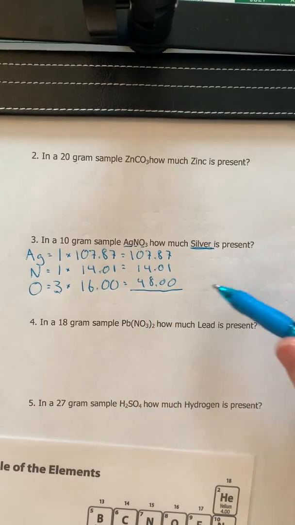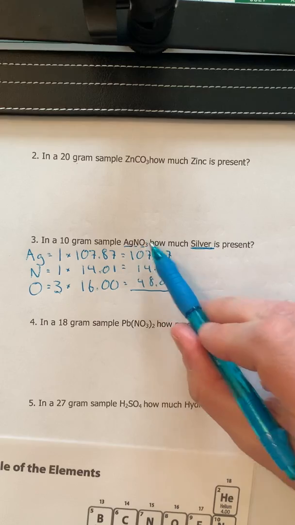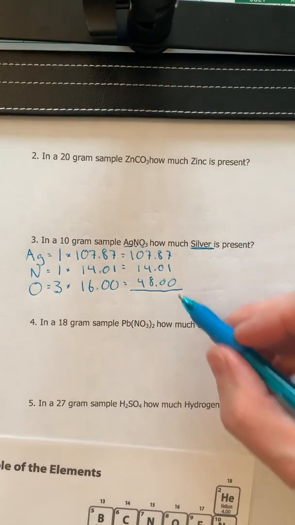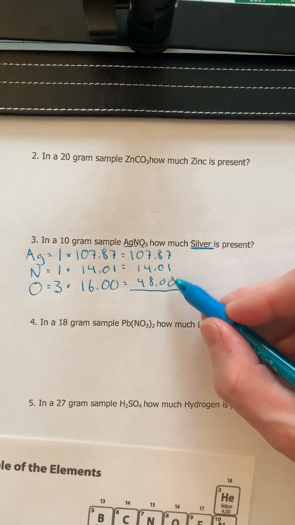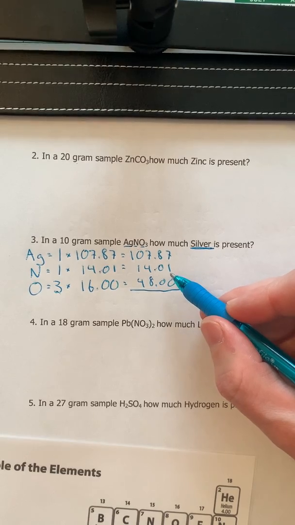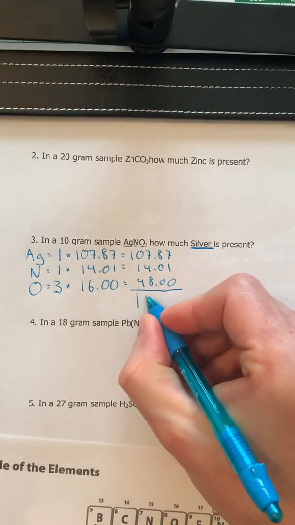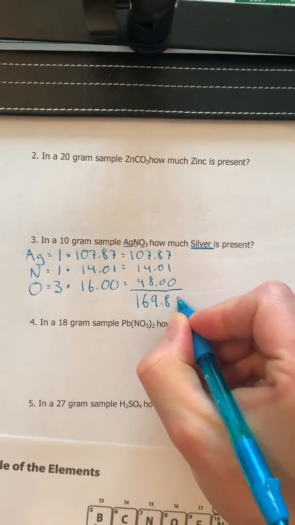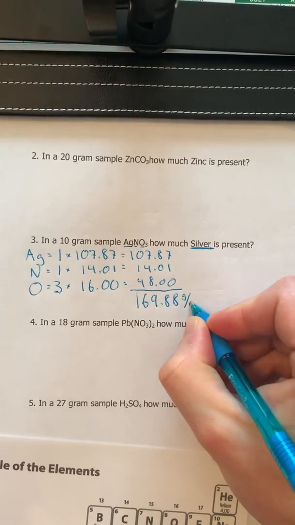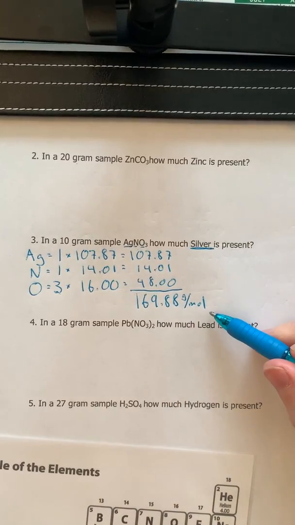So you should be thinking, look, this is just like getting the molar mass of that. That's correct. That's the first step here. So if I go 48 plus 14.01 plus 107.87, I get 169.88 grams per mole. So that was one of the first things that we did.